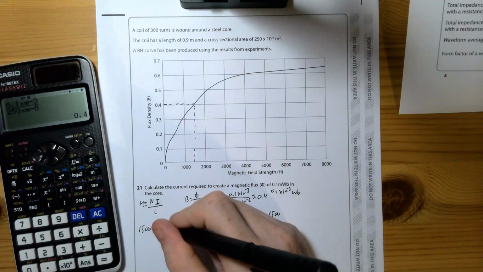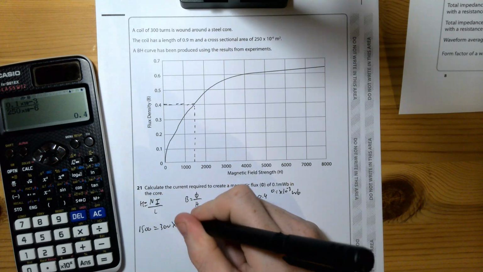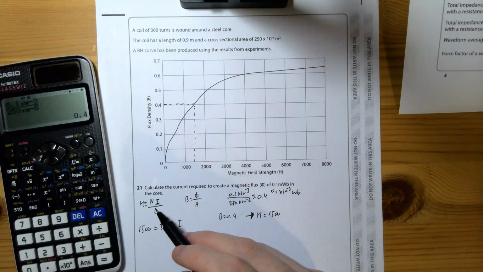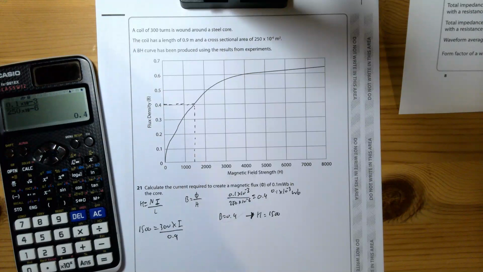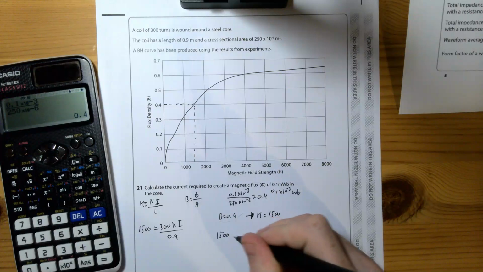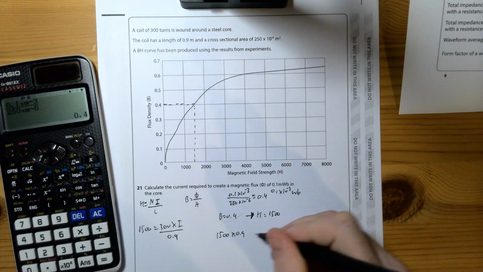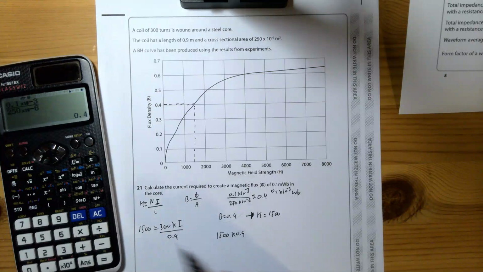If H equals 1500, that equals N, which is 300. That's fine. I'm substituting all my numbers into this, divided by 0.9. And from here, times both sides by 0.9 to get rid of it. Okay, so that's the left-hand side so far. And we've got 1500 times 0.9 equals 300i, so I'm going to have to divide both sides by 300.